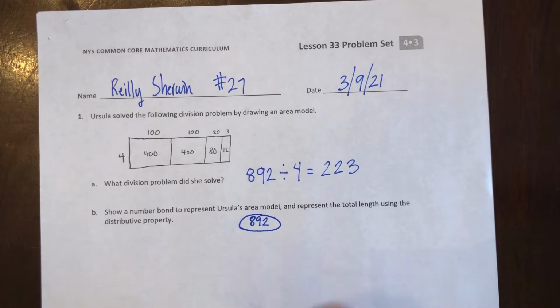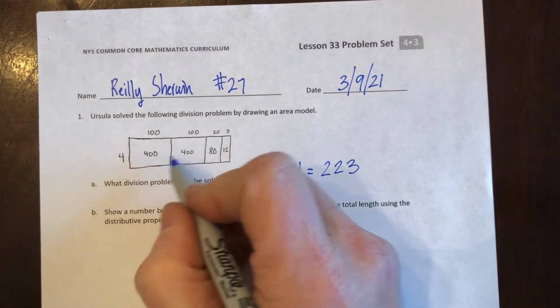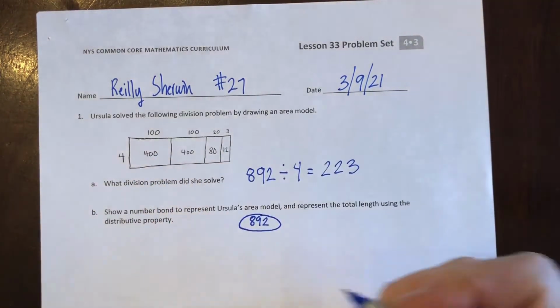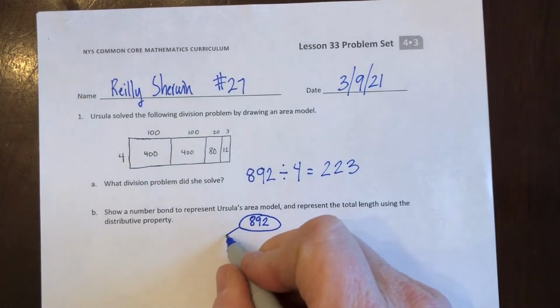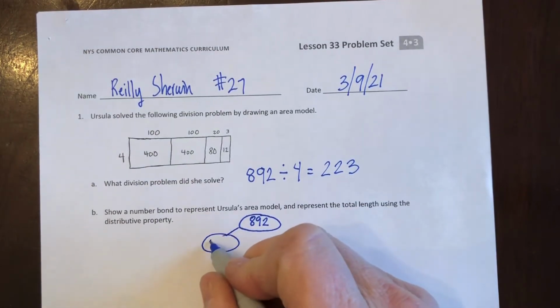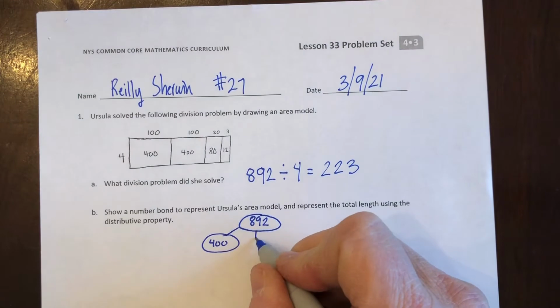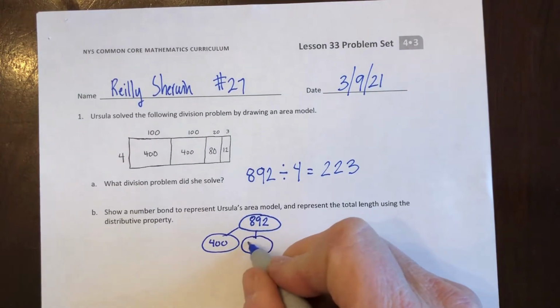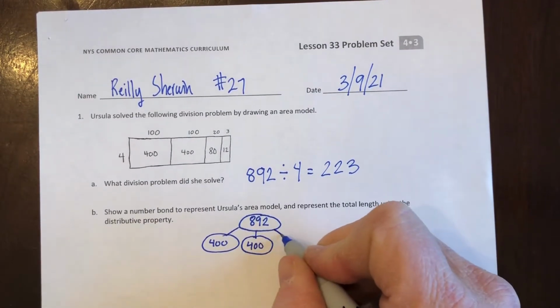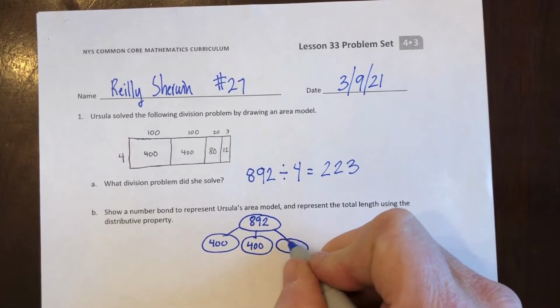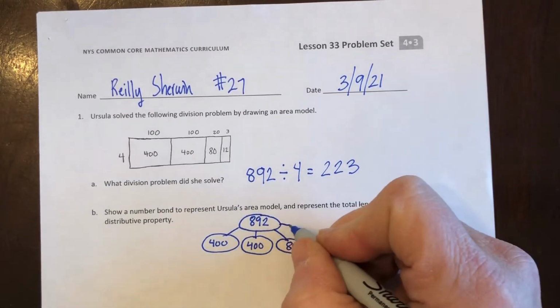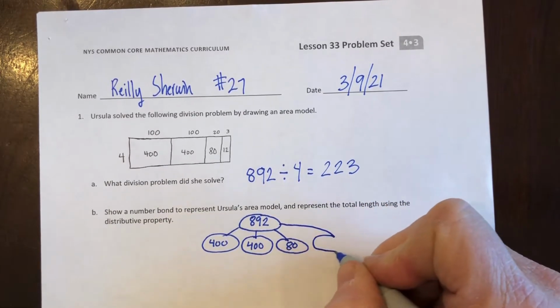What they chose to do was 400, 400, 80, and 12. So they did this: 400, 400, 80, and get that guy out there, 12.